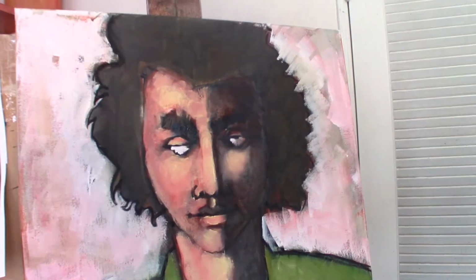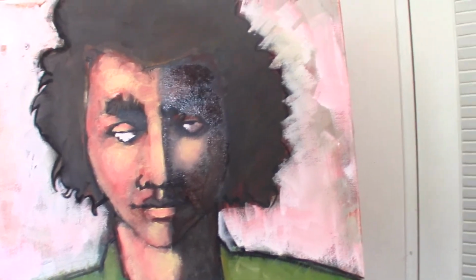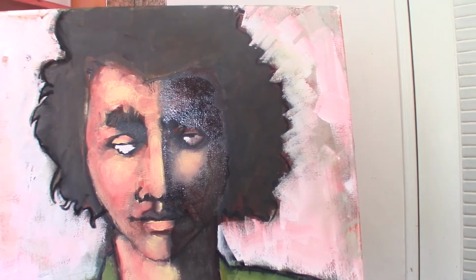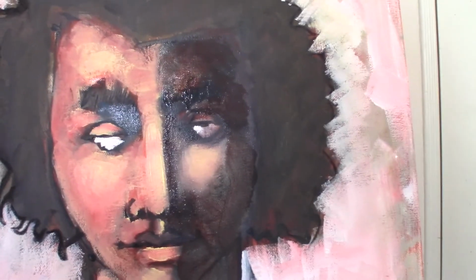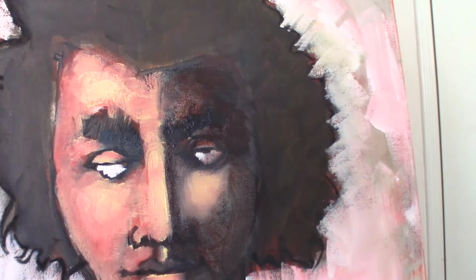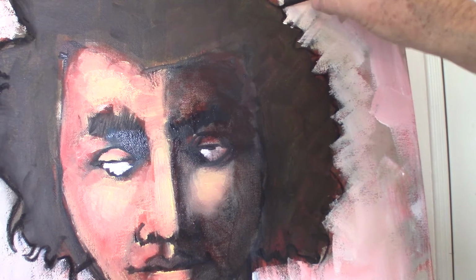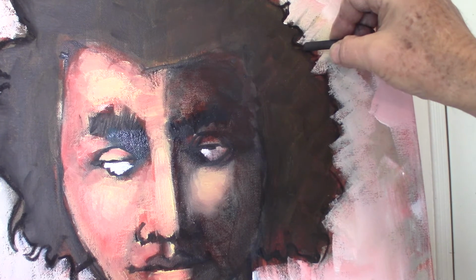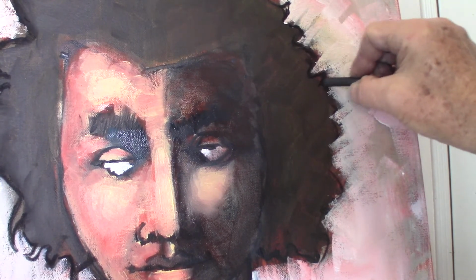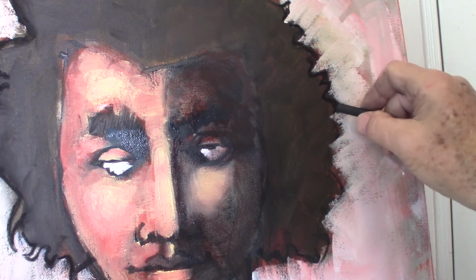Okay, and then on the other side, I tried to do that just by throwing paint with the big brush. So I'll just do the same thing here. I'm looking at the painting. It's got a little curl there, and then this comes like this. I don't want to overdo it.